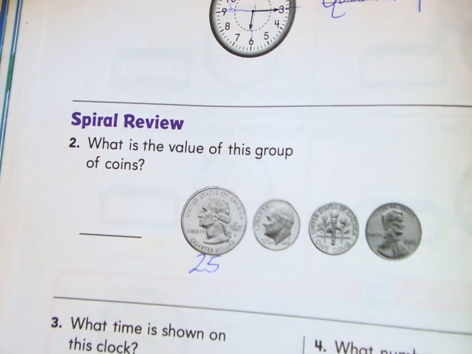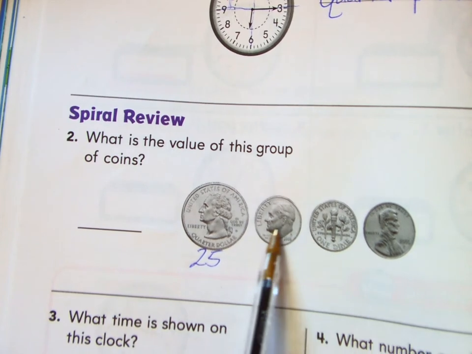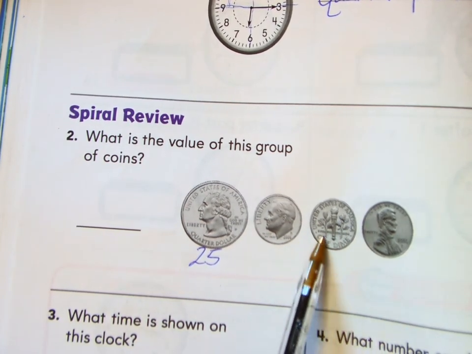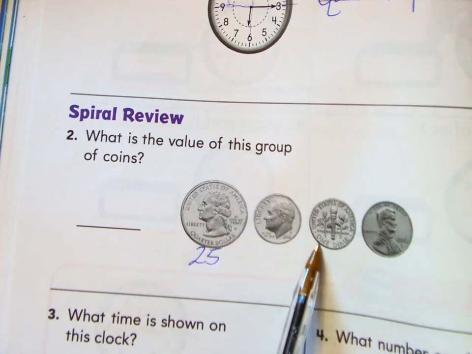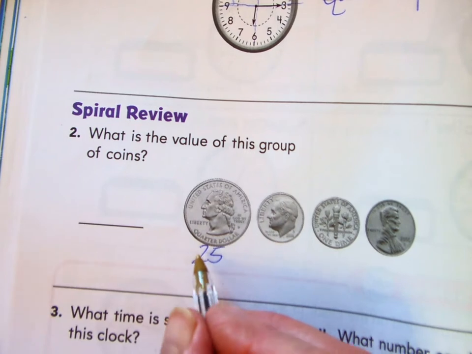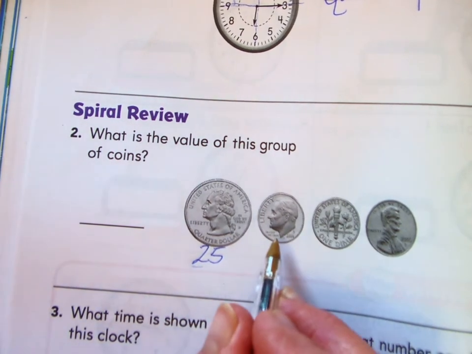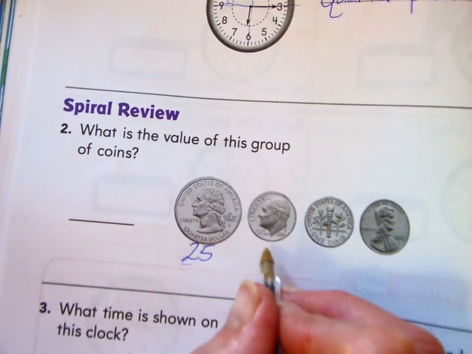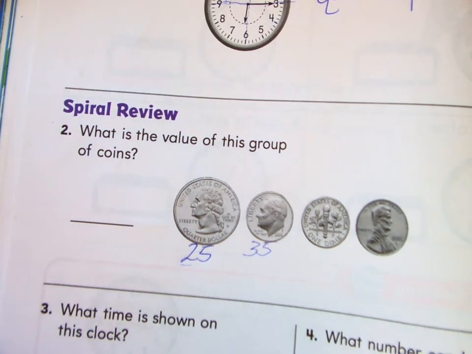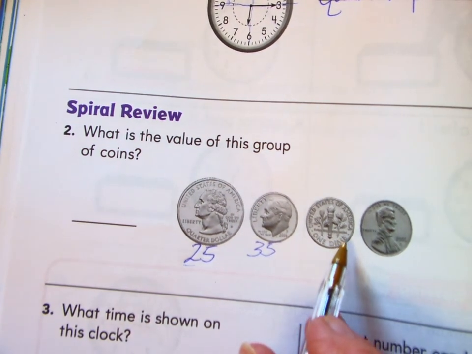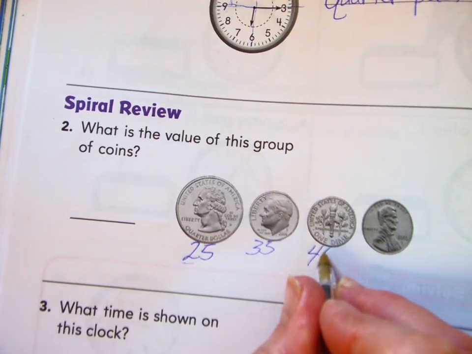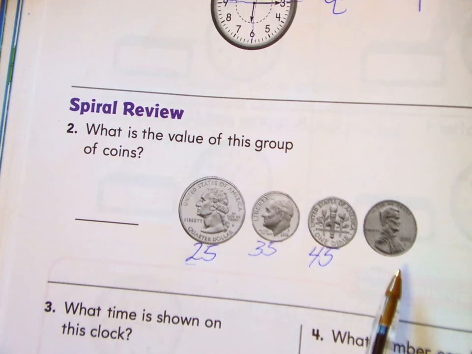A quarter is 25. What are these two? These are dimes. They're tiny. They're even tinier than pennies. But they're worth more than pennies. They're worth 10. So you have to add 10 to 25. Now remember, 25 has 2 tens. So if you put another 10, it's going to have 3 tens. It's going to be 35. Right? And another 10. It even says dime. What's that? 45.